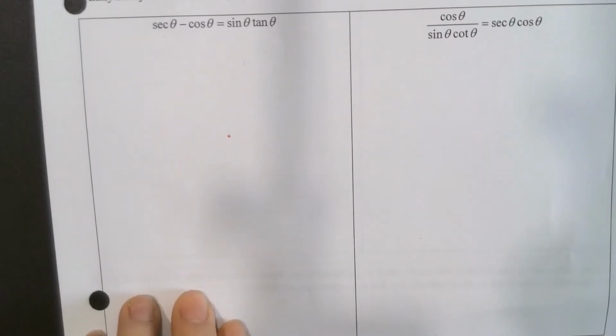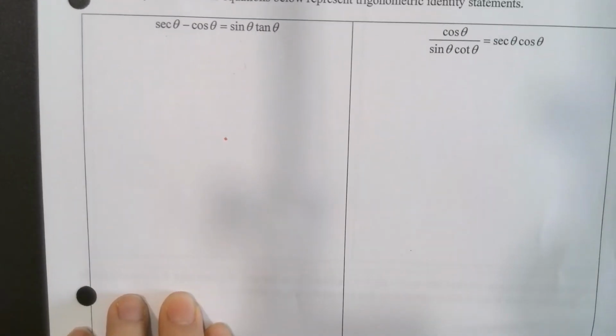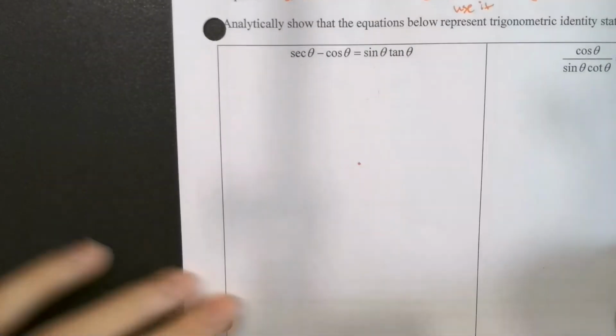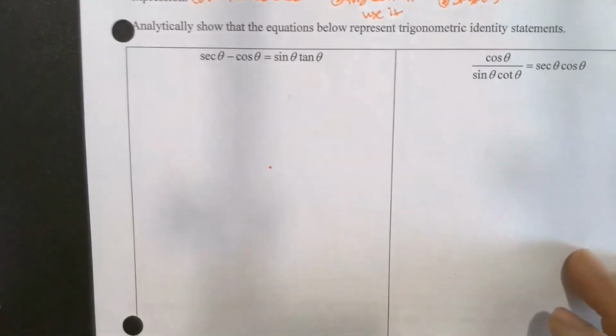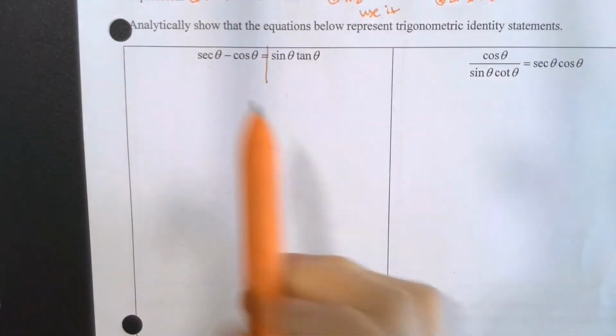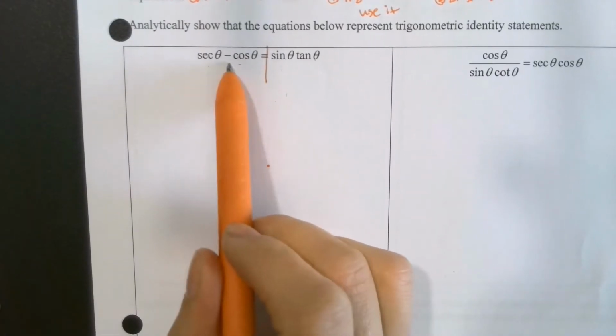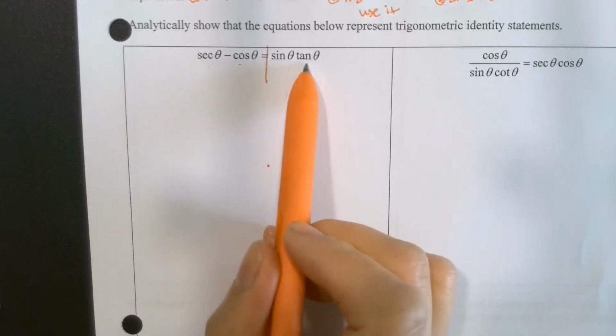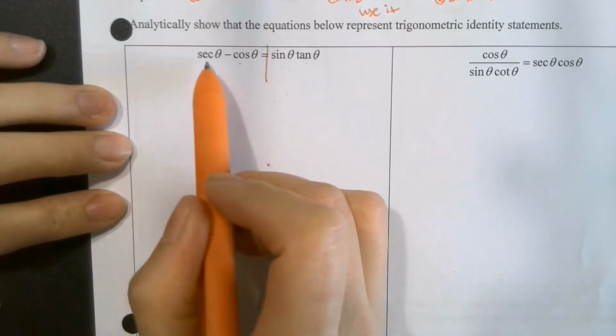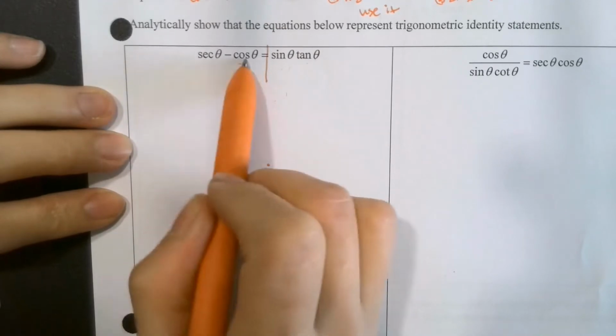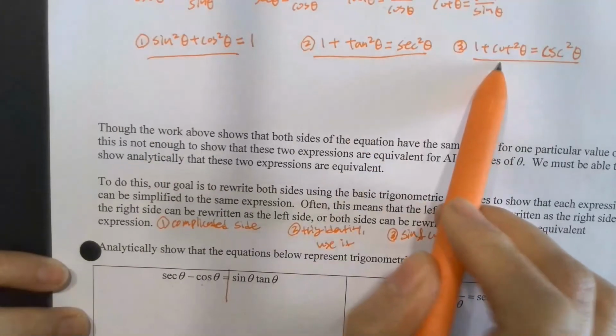Okay? Alright, so let's go. We're going to do the problem on the left side. Secant theta minus cosine theta is equal to sine theta times tangent theta. Start with the complicated side, the left side. Please remember the goal. You start here, do all the magic, and we want to end on the right side of the equal sign. So let's start. Is there any trig identity we can use? No, none of those has a square in it, so I probably can't use any of those 3 trig identities.